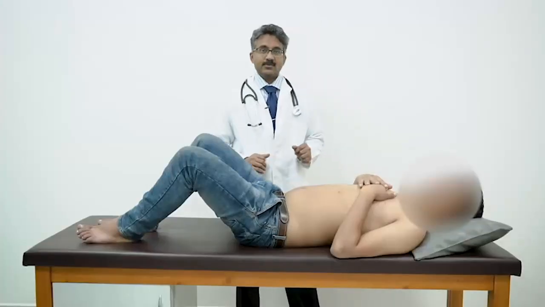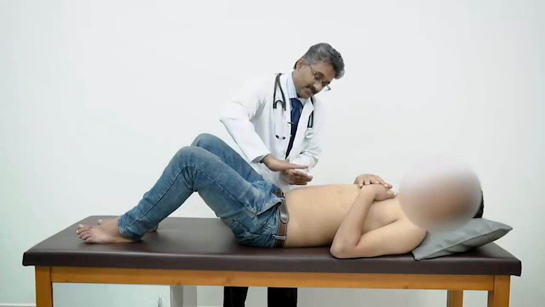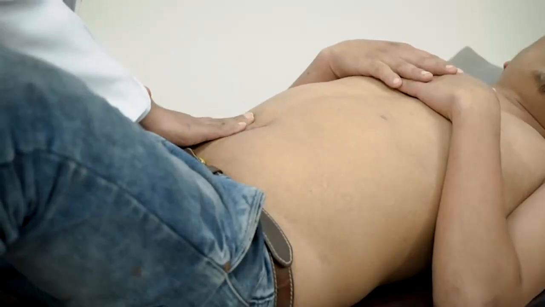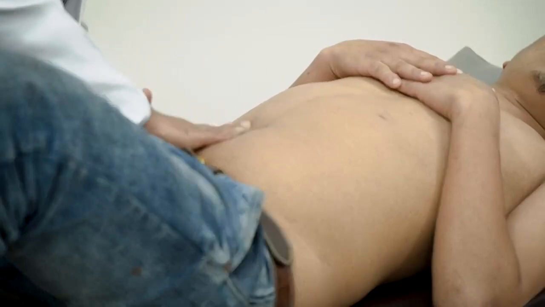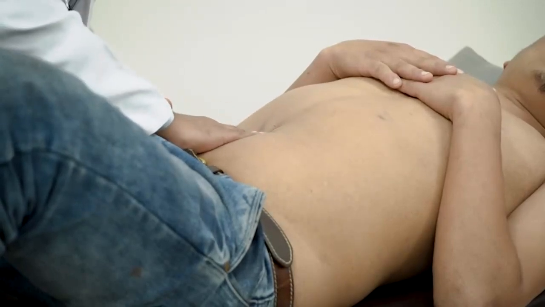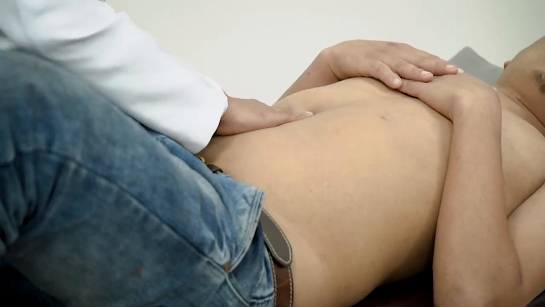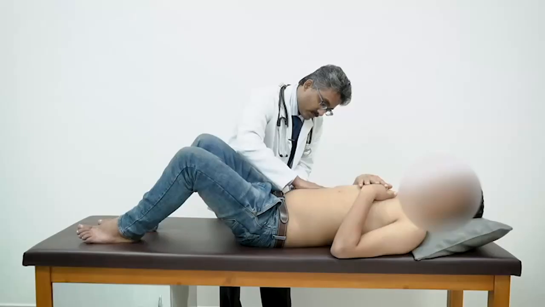The other method is what Hutchison gives: with both the hands, you move upwards like this. With each expiration, you move your hand up. If it is enlarged, it will come and touch in the inspiration. This is the second method.